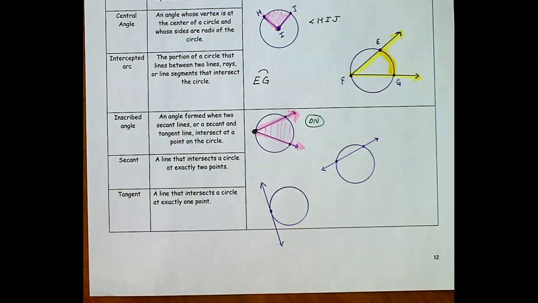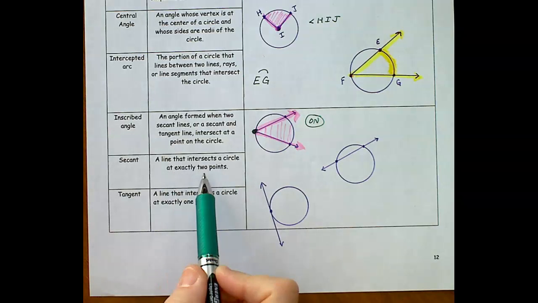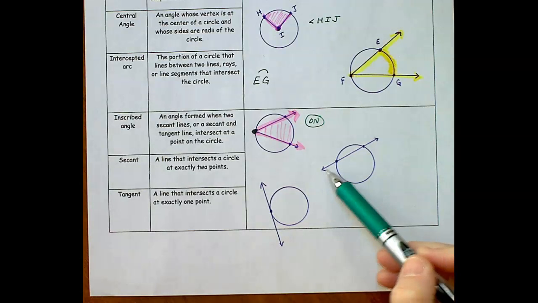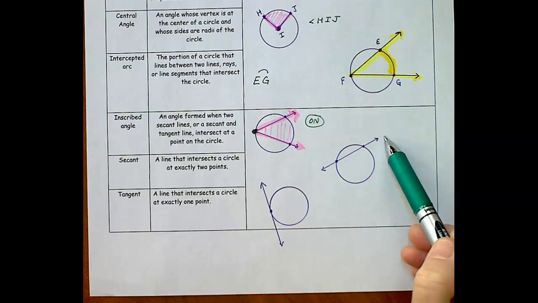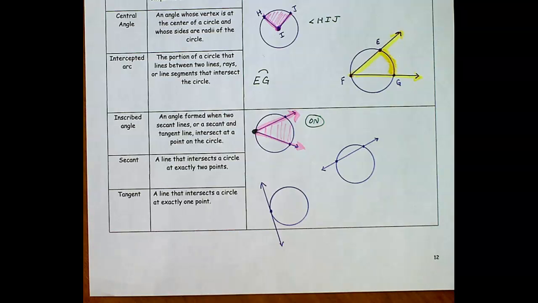Then the next 2 things you will have to know, have an idea of what secant and tangent mean. A secant line is a line that intersects the circle at exactly 2 points. So I just drew one here. See how you have a line going through and it intersects the circle at 2 points? That's just called a secant.